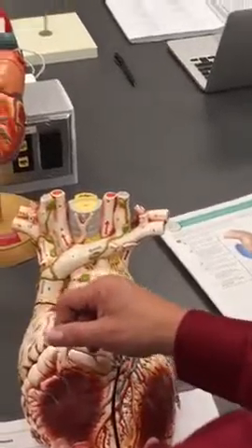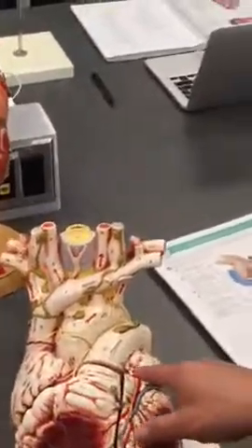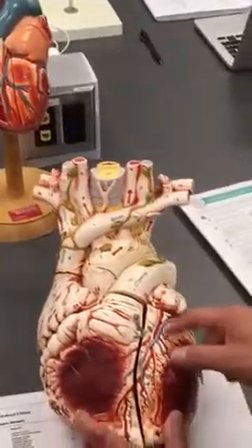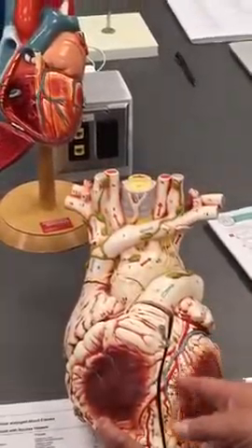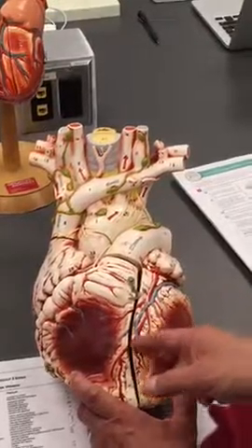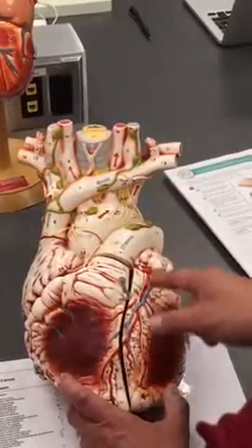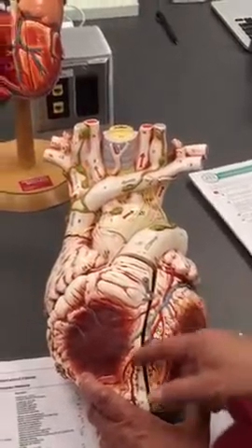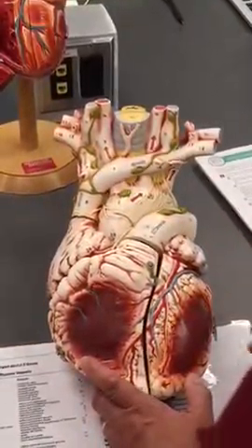Let's do the branches of the left coronary artery. So we go out through behind the pulmonary trunk. So here's our left coronary artery still. Okay. Now it branches right here. It turns and comes down the anterior surface of the heart. That's the anterior interventricular artery, right there. Also called the left anterior descending, LAD. Very, very common problem in heart attacks.